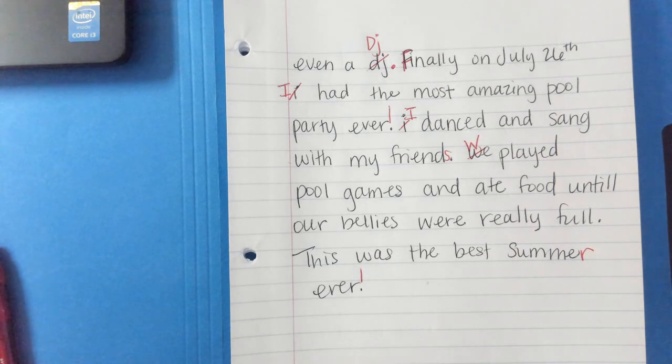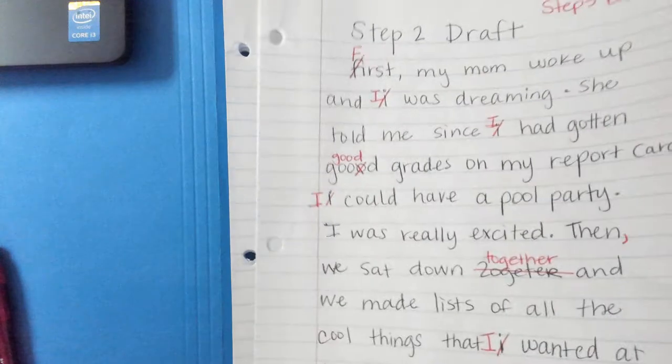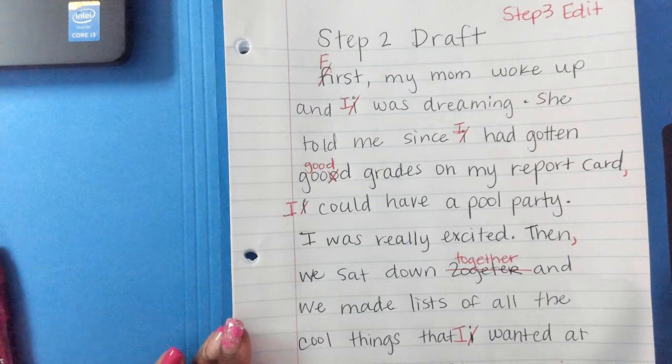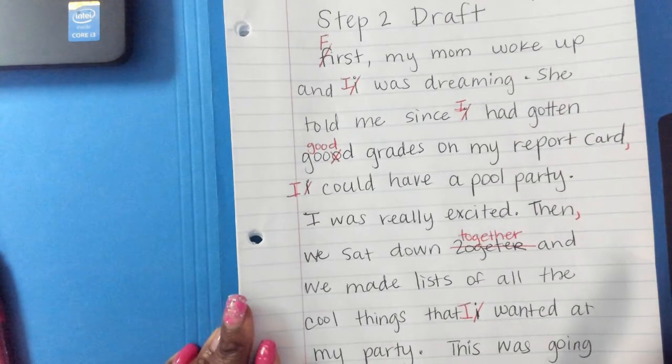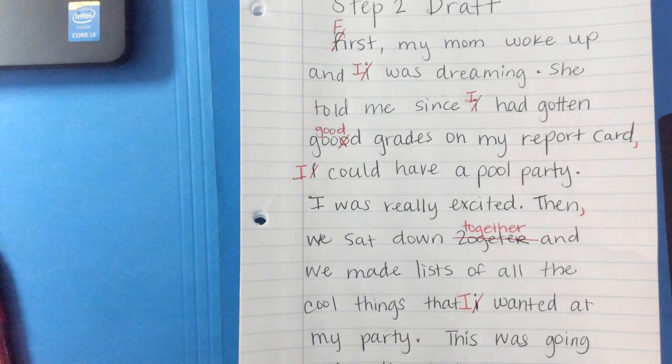So, the next time we're going to go through and we're going to do the next step in our writing process, and that is revising. Revising is going to take us a little bit more time because sometimes we want to take out things that we don't like and we want to add things that may make our writing better.